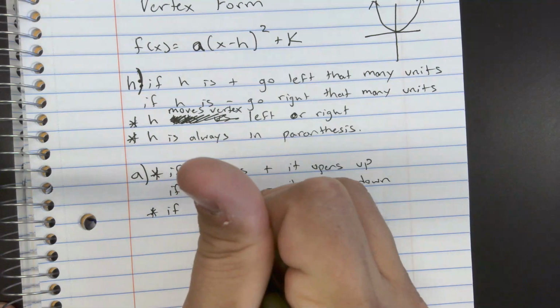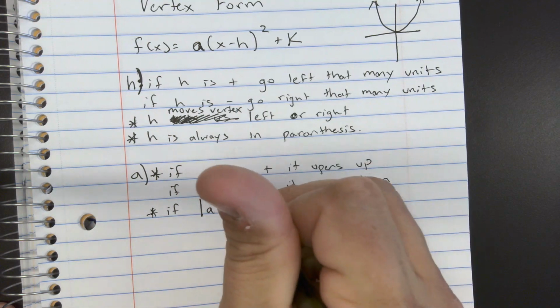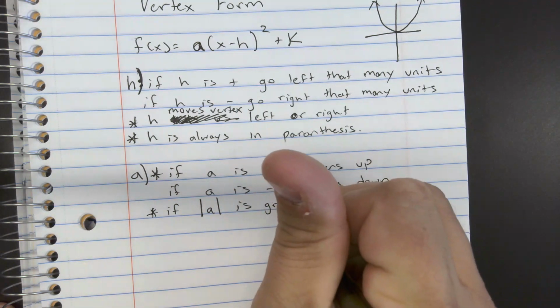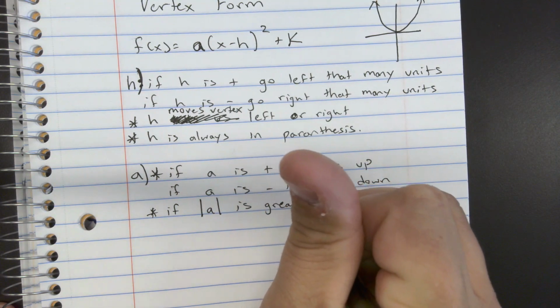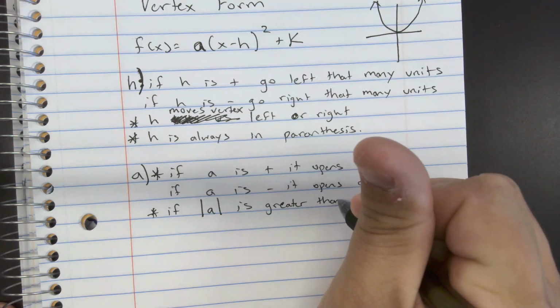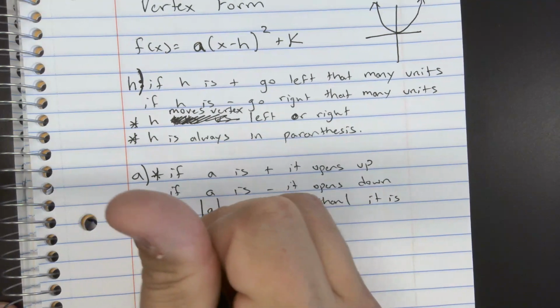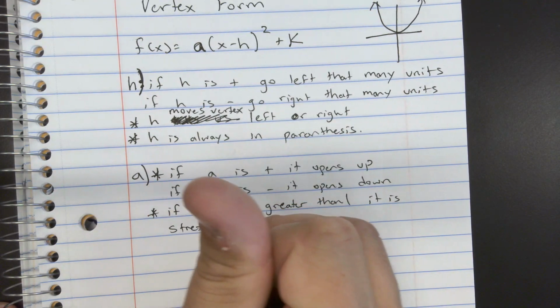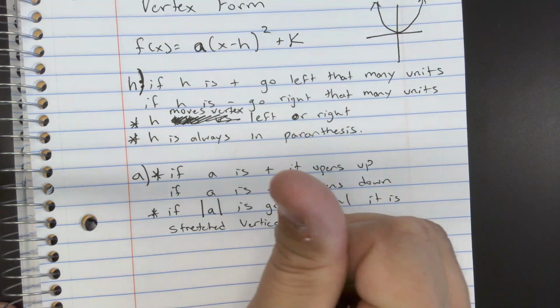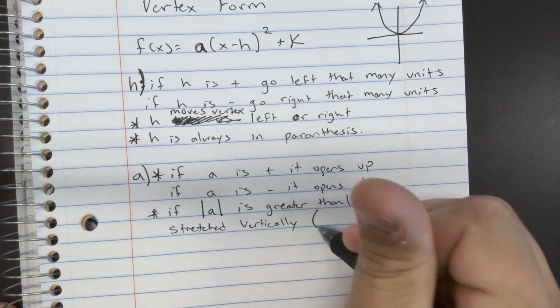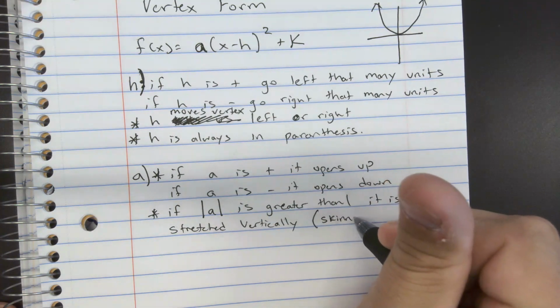And also, if the absolute value of A is greater than 1, it is stretched vertically or skinny.